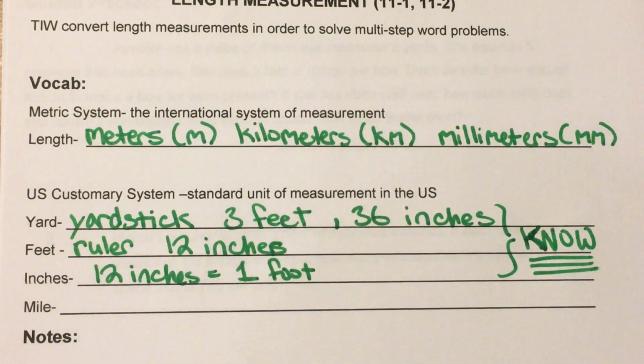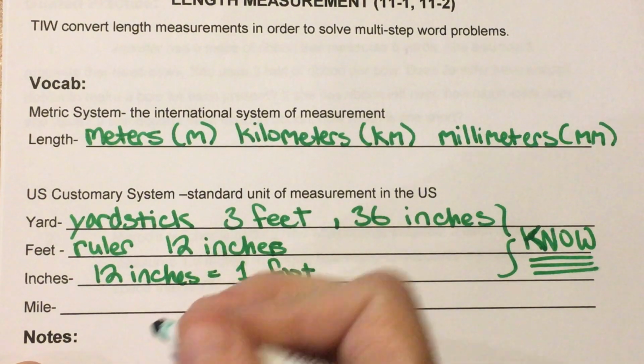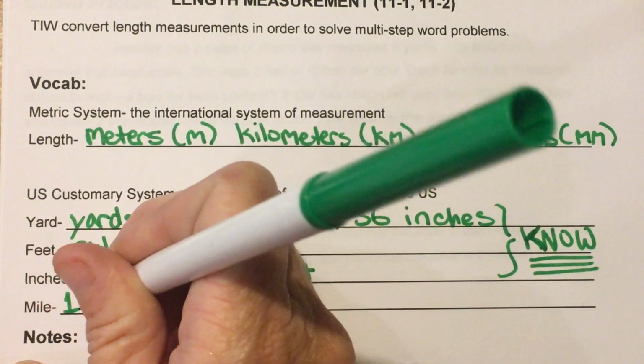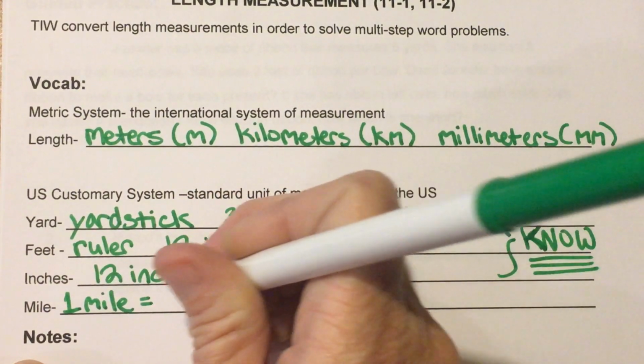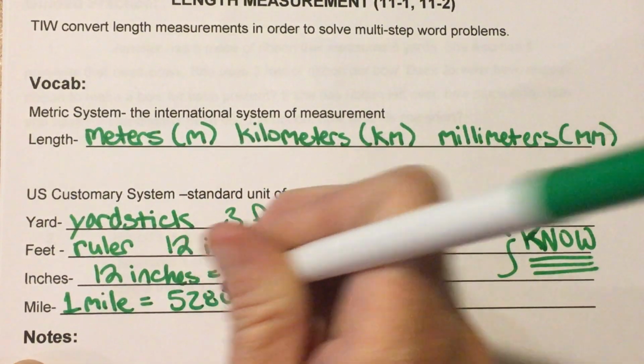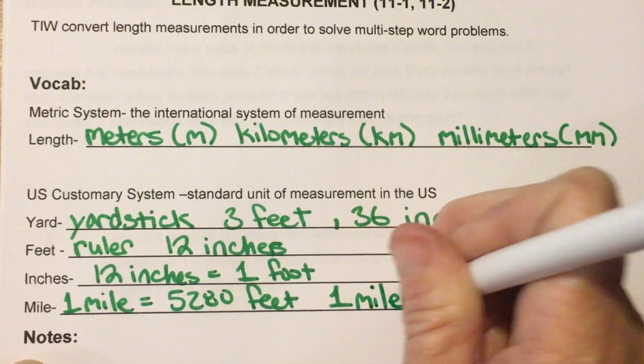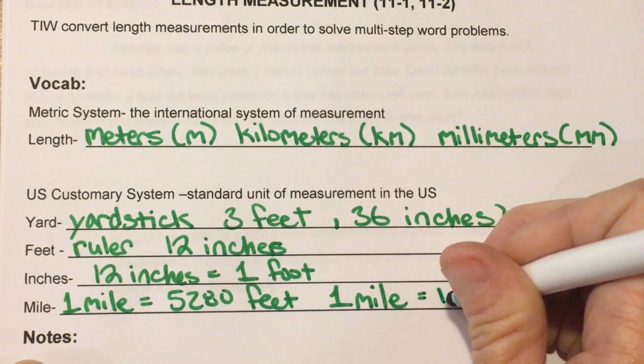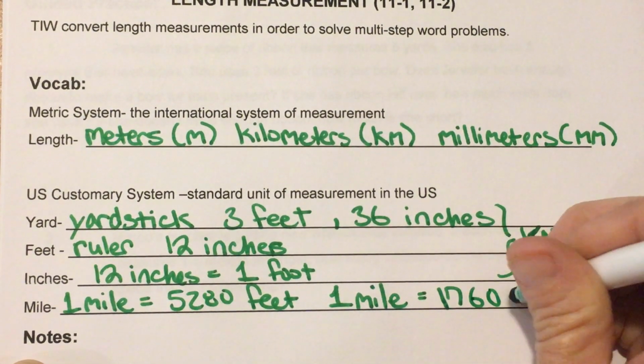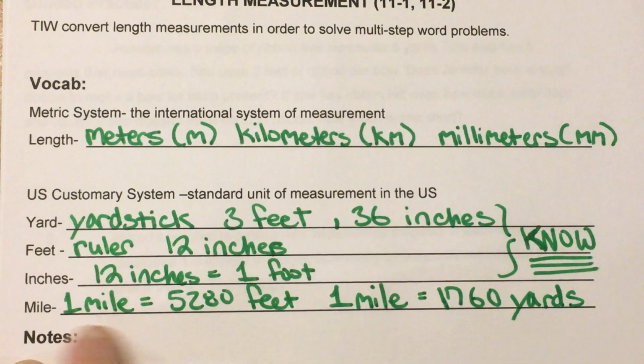Now for the mile, this is a really large distance that we use. You will not need to have this one memorized. They will always give it to you. They'll tell you either 1 mile equals 5,280 feet, or for a certain problem 1 mile equals 1,760 yards. But for the mile, if a question requires you to know that, it will be provided for you.